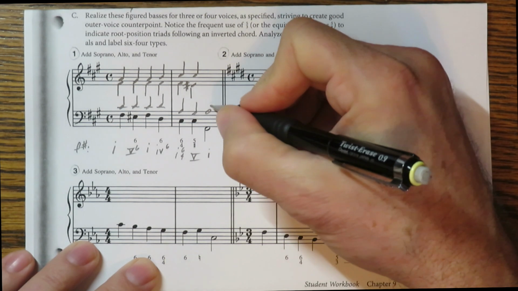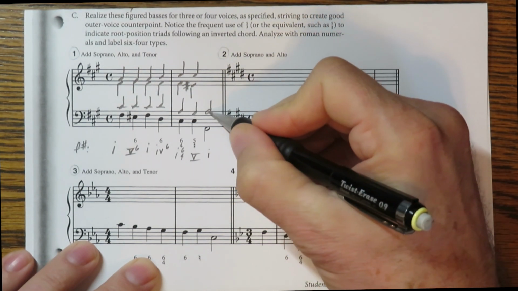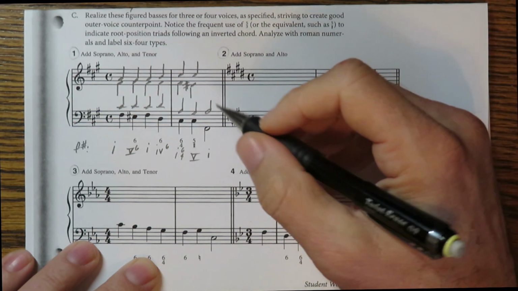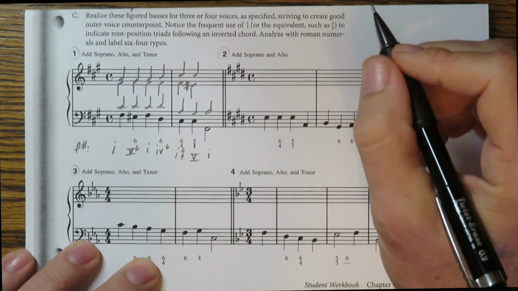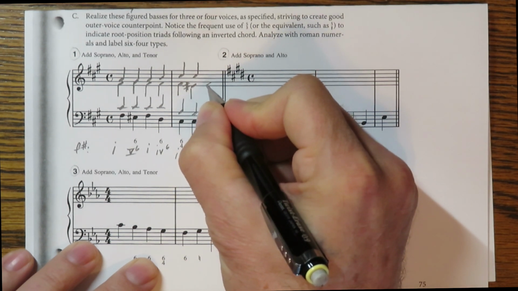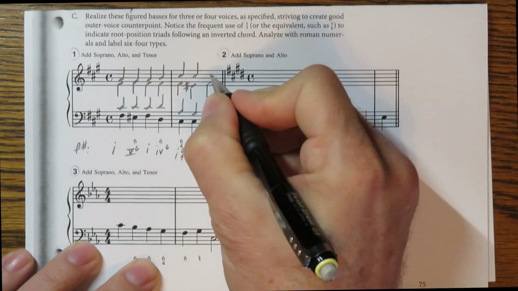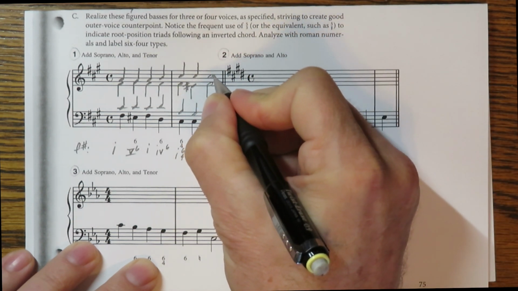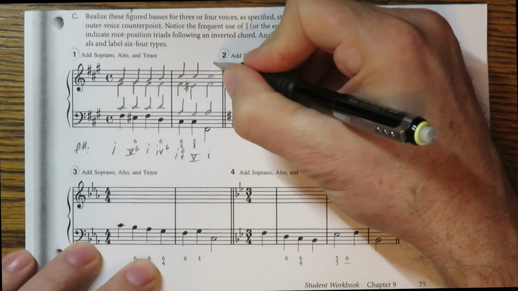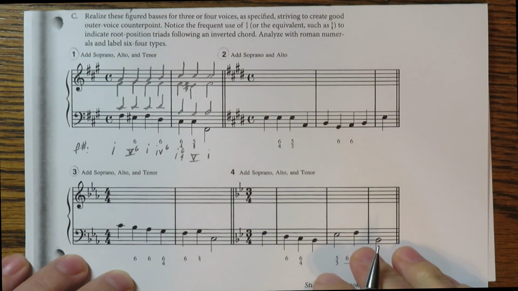You can have as much distance as you want between tenor and bass, so that's fine. And this leading tone can move nicely back home, the F sharp, and we keep our common tone here. All right, and that looks good.